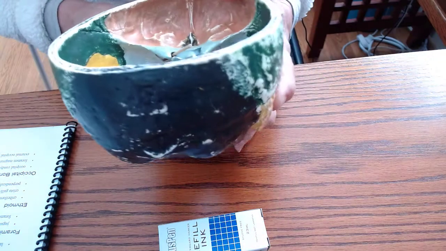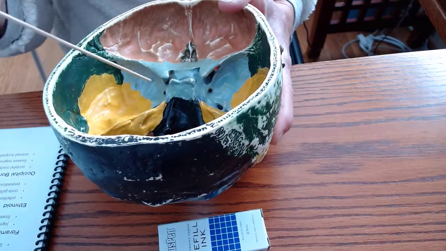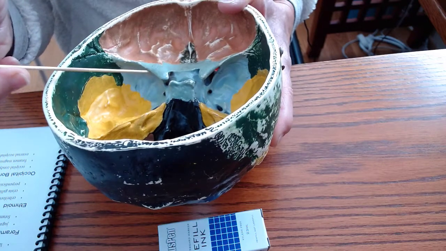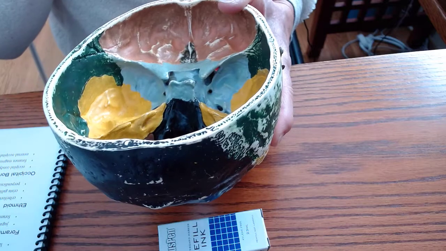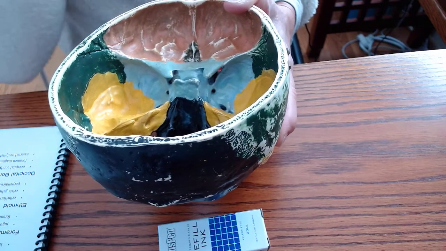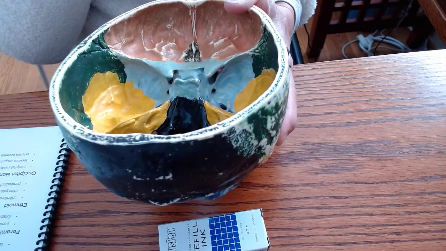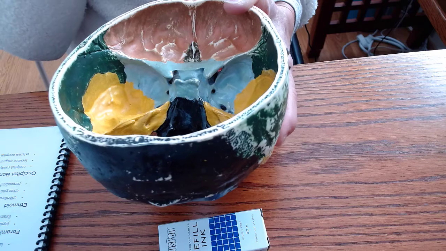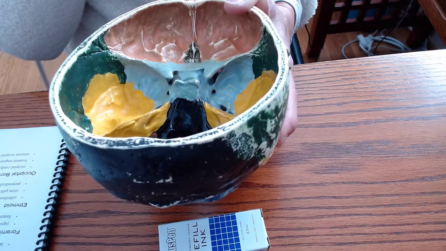And then if I tilt it even more, you can see that there's that slit from the back of the eye, correct? Let me come to the other side. So that slit there from the back of the eye, that is a superior orbital fissure. It's a fissure because it's a slit. It's superior because it's at the top of the orbit of the eye. So superior orbital fissure.